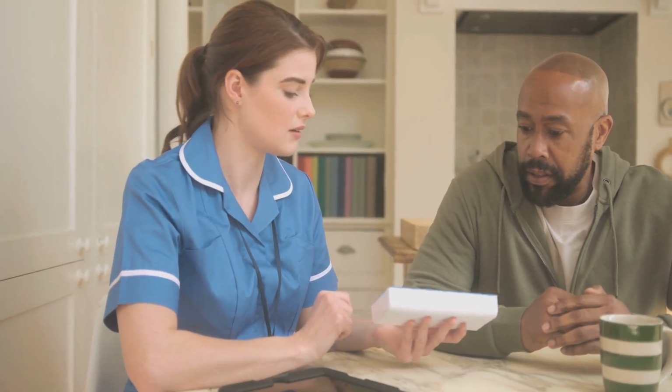It's our job to educate Mr. Chen and his wife about these medications. Explain why he needs them, and any potential side effects.